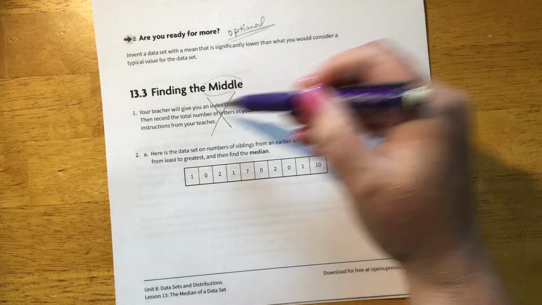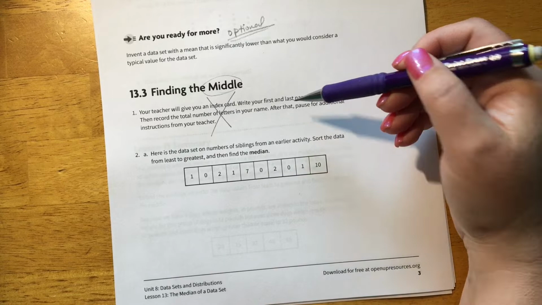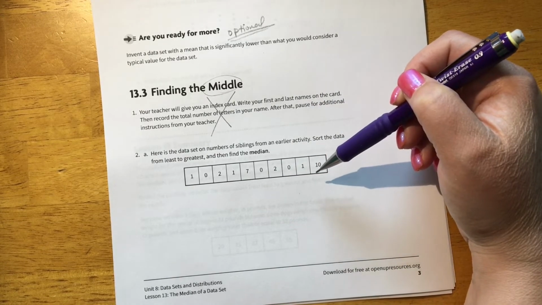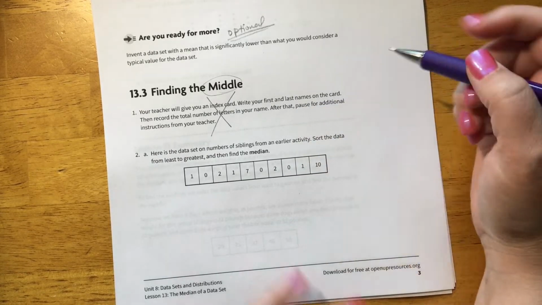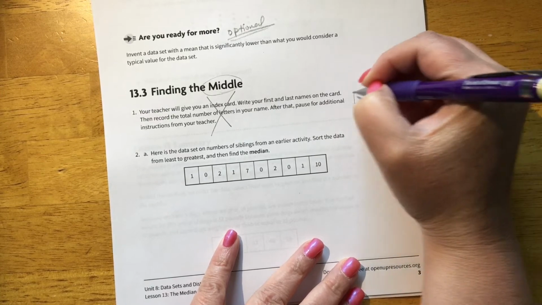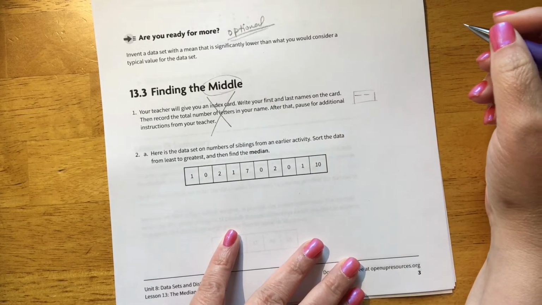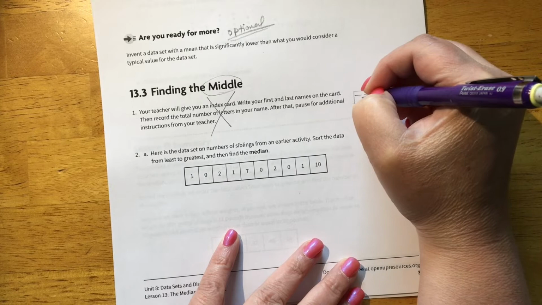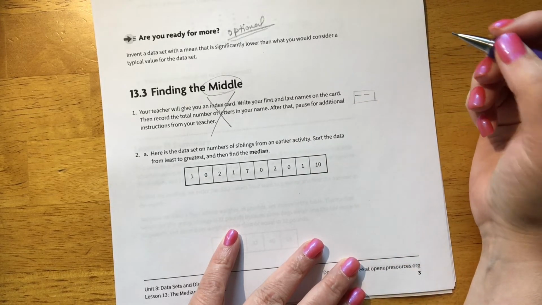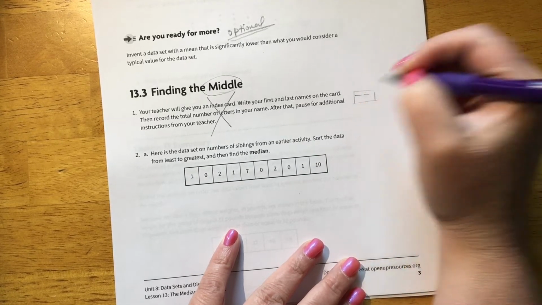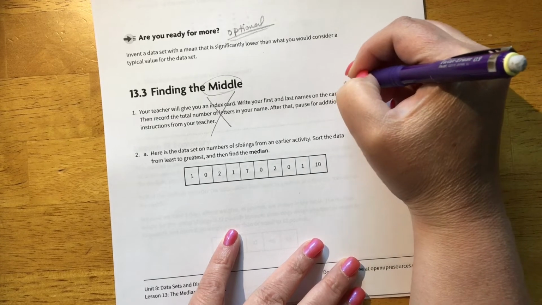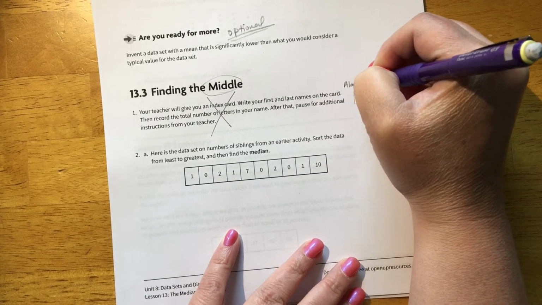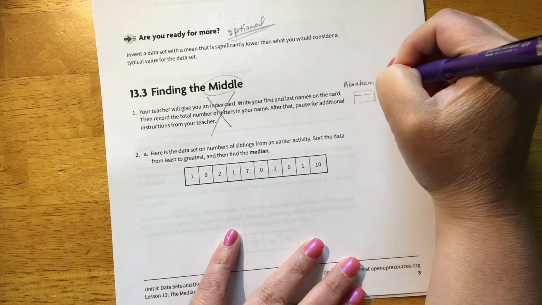But I do want to walk you through what we would have done because it helps us answer question number 2. Okay, so what you would have done, you would have taken your index card and would have written your first and last name on there. And then you would have written a number on there, which is the number of letters in your first and last name. So let's say your name was Abraham Lincoln.